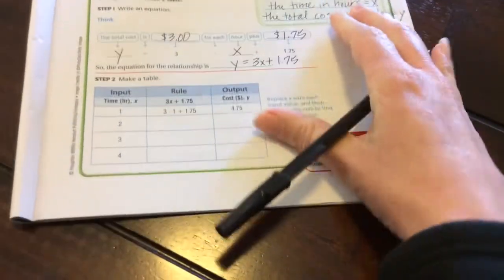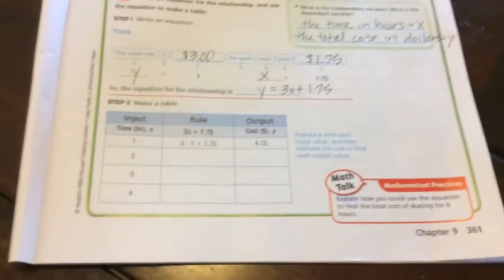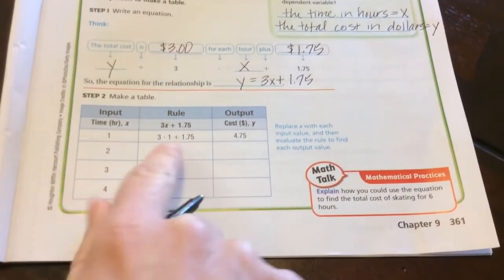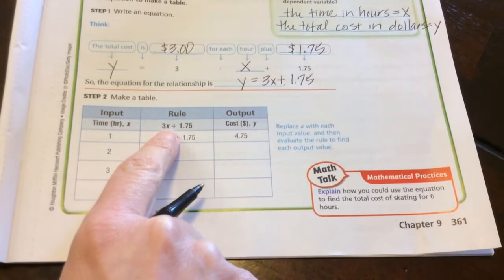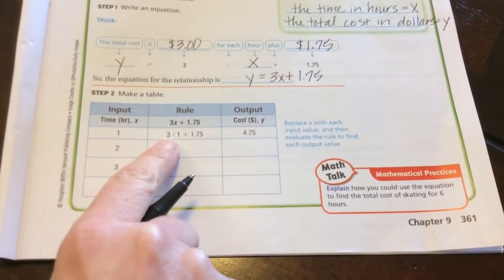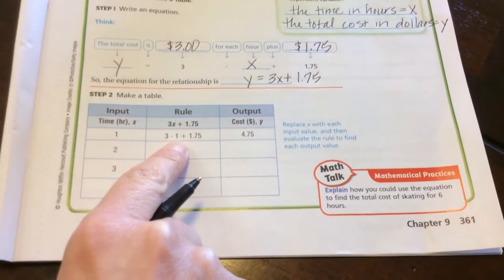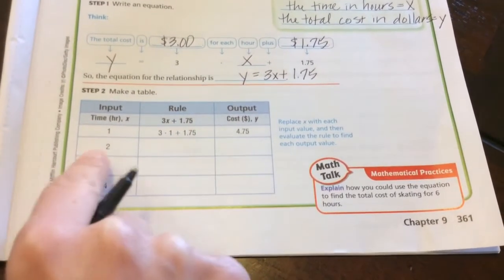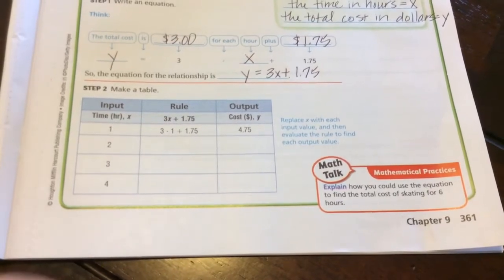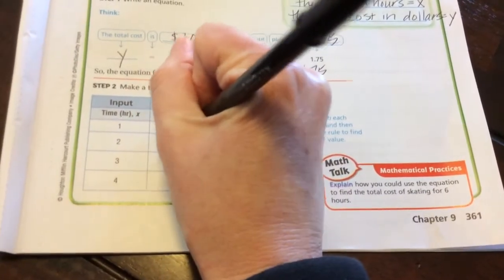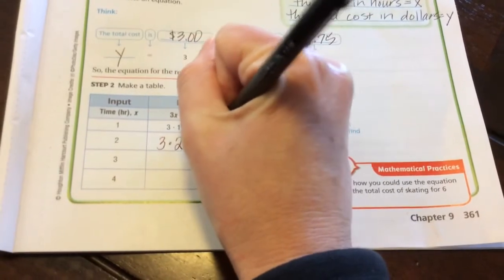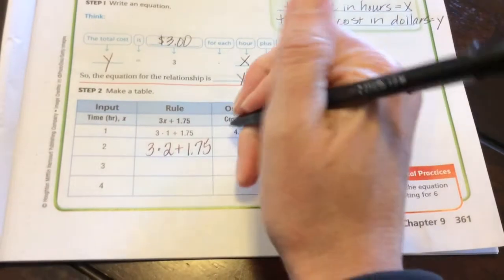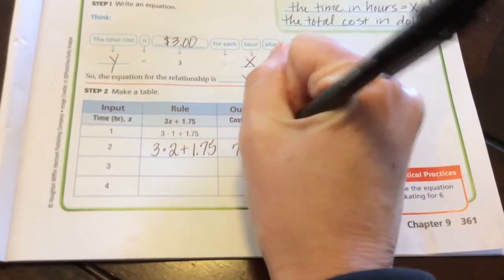So then I'm going to use that to figure out what it would cost for 1 hour, 2 hours, 3 hours, and 4 hours. So they already did 1 hour for us. So you're going to substitute in the number of hours for the x. So they did 3 times 1, which would be 3, plus $1.75 is $4.75. Now I'm going to do the same thing, but I'm going to substitute in the 2 for 2 hours. So it's going to be 3 times 2 plus $1.75. So 3 times 2 is 6 plus $1.75 is $7.75.